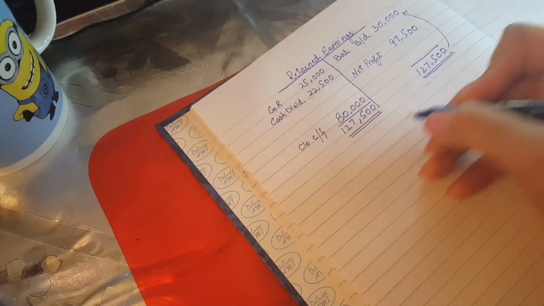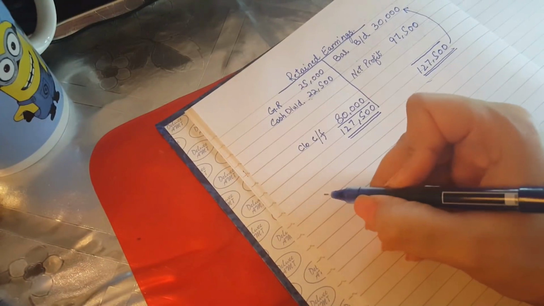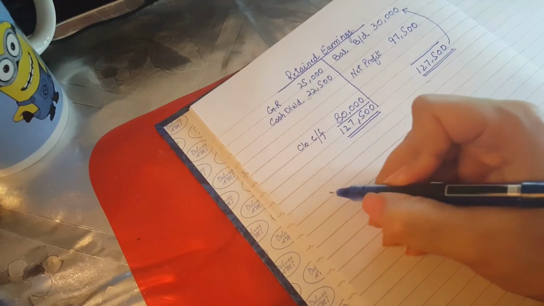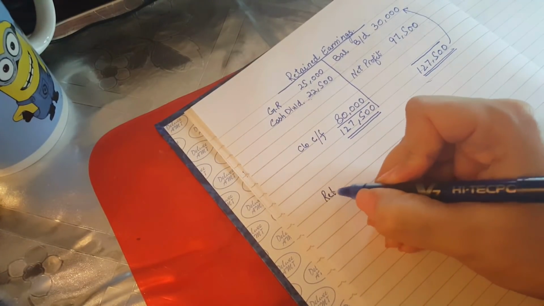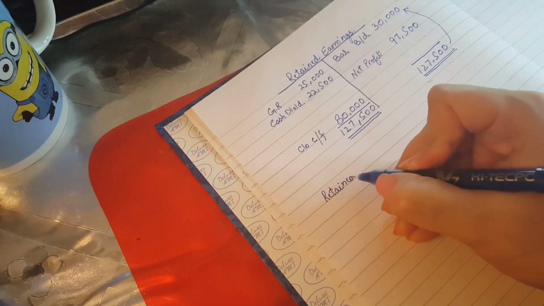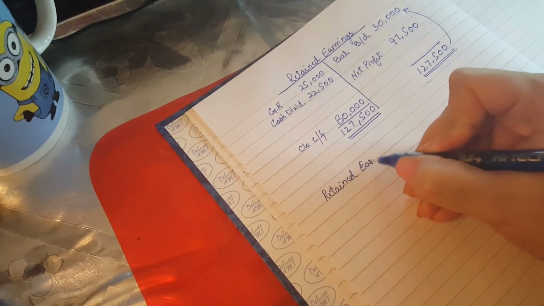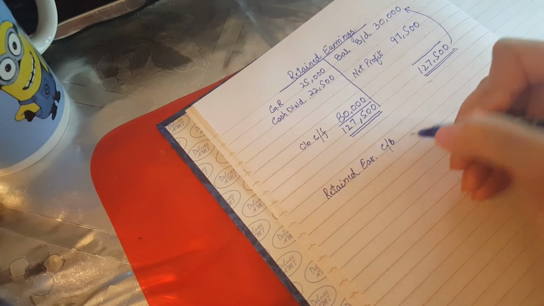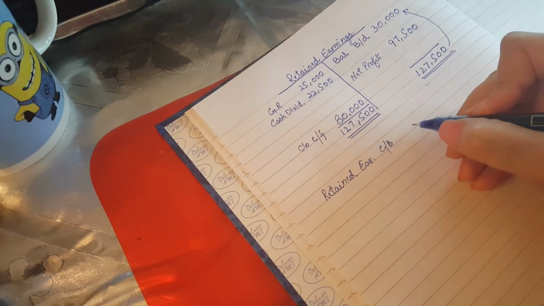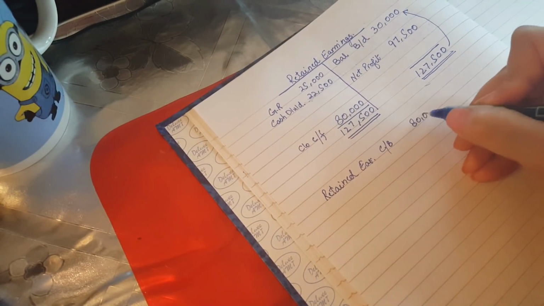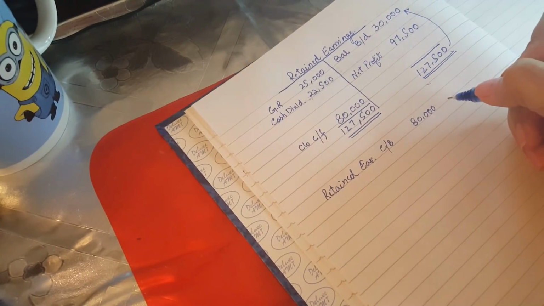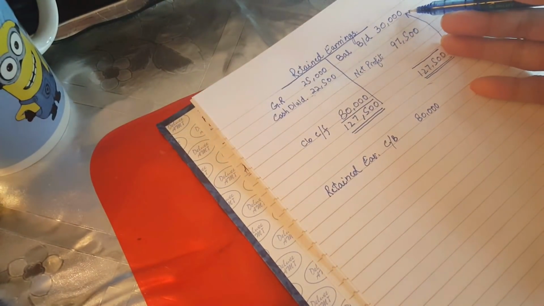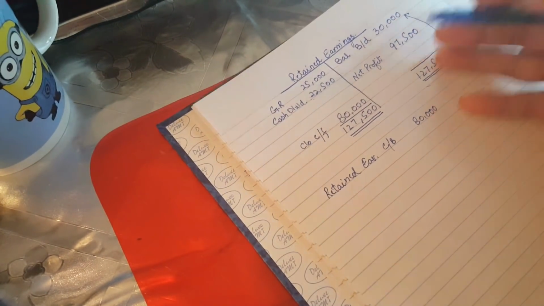So first of all, we will write retained earnings closing balance. So we will start with the closing balance figure. So first we will write retained earnings closing balance or carried forward balance, that is 80,000. Okay guys, then we will write retained earnings brought down balance or opening balance.